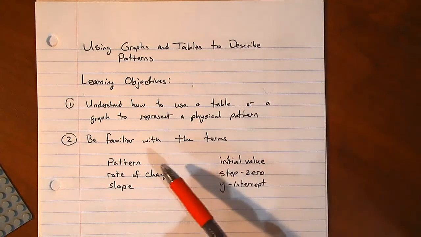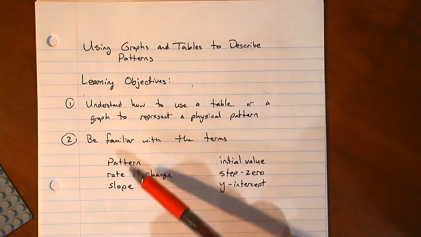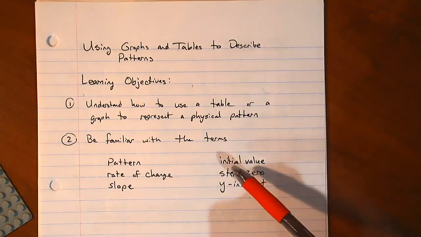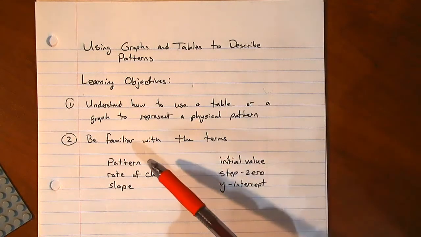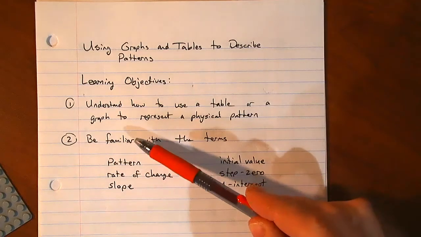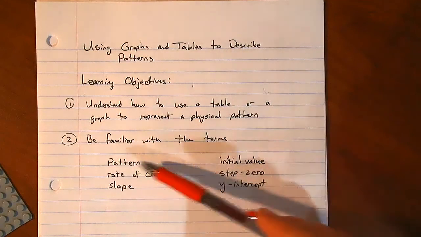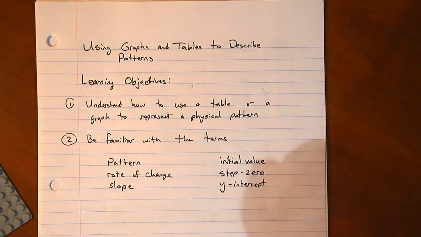Okay, but as we do that, I'm going to introduce some terms here. And the terms that we're going to introduce, you can see there's kind of a lot of them. In this particular video, we're not going to actually write down a definition for any of these terms, but we are going to start talking about them. We are going to start using them. And I'm going to expect you to start becoming familiar with them. So notice it doesn't say defined or anything, but just be familiar. That's the learning objective. So: pattern, rate of change, slope, initial value, step 0, y-intercept. Okay, so these are terms that we will use throughout the rest of our graphing process. And so you're going to want to be familiar with them.